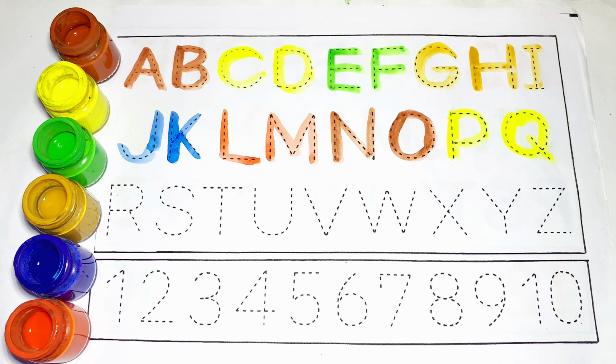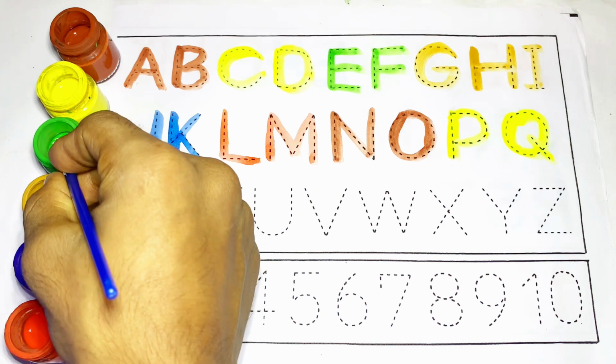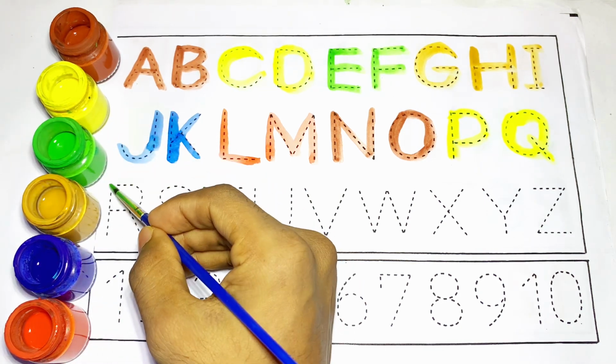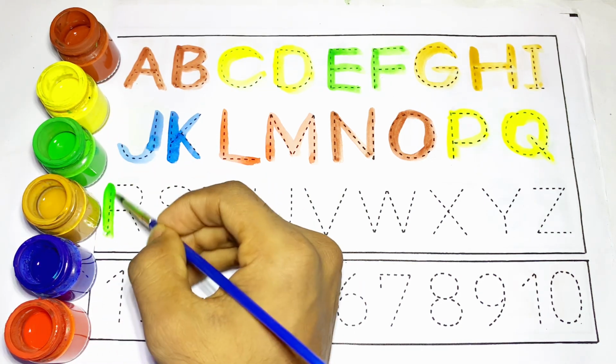Kids, now draw R. R for rose, R for rice. The alphabets of R. And use green color.